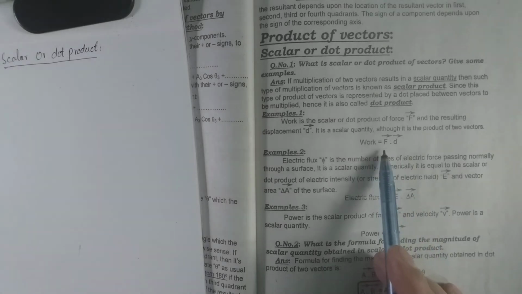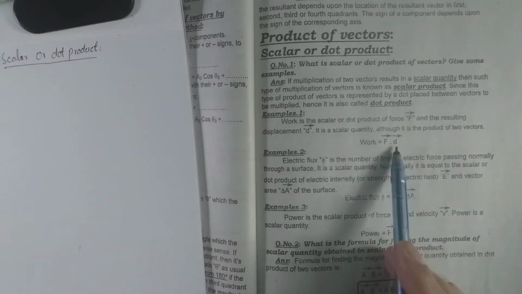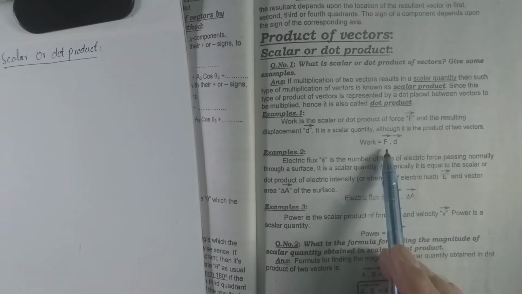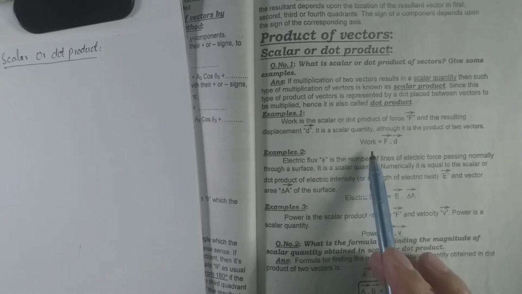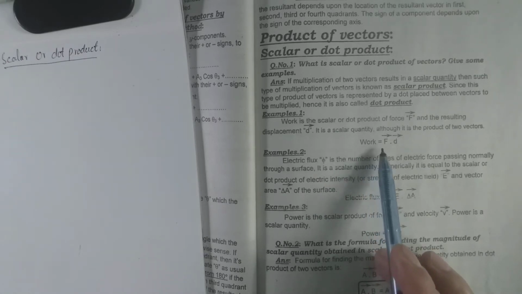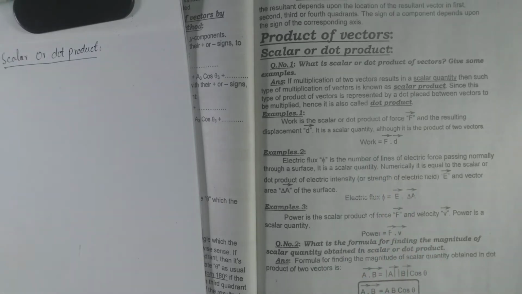Force is a vector quantity, displacement is a vector quantity, and when you multiply both of them, you get work. Work is a scalar quantity. So the first example is this one. The second example is electric flux. Electric flux is a scalar quantity, and it is obtained by multiplying electric field intensity with the vector area.